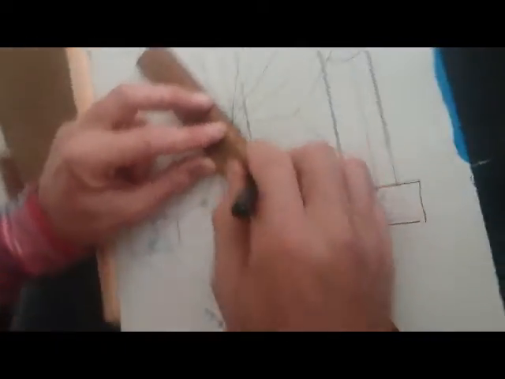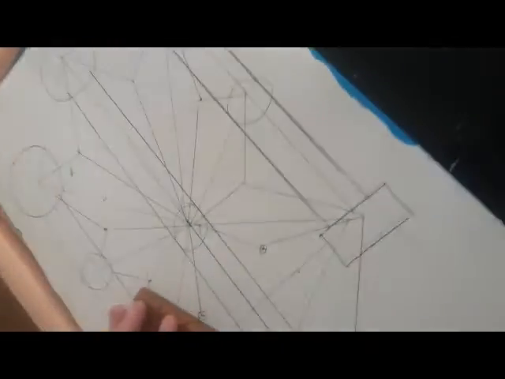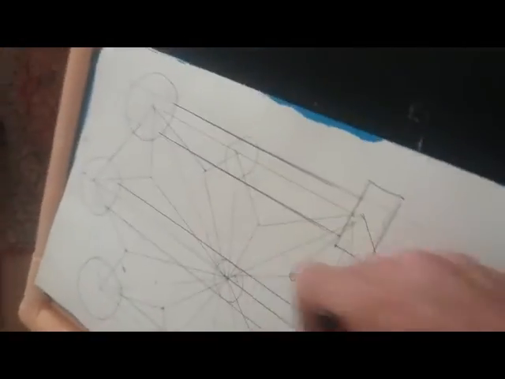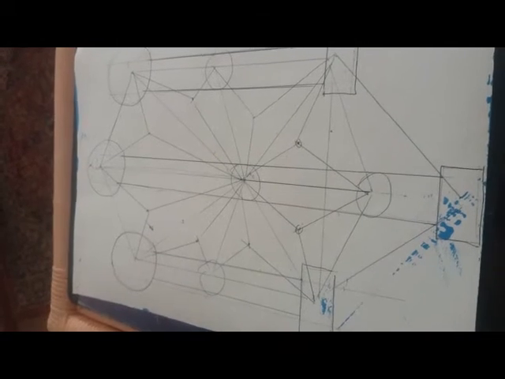And of course, to join up these last ones, I will. There we go. And this one over here. And there we have the crystal, the 8-pointed star in the center of the diagram.